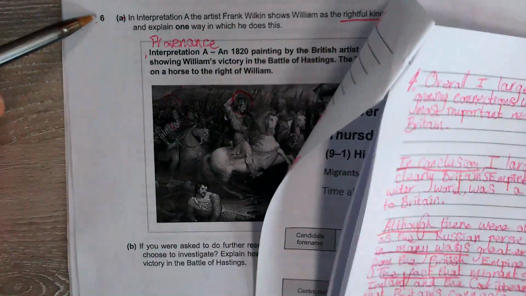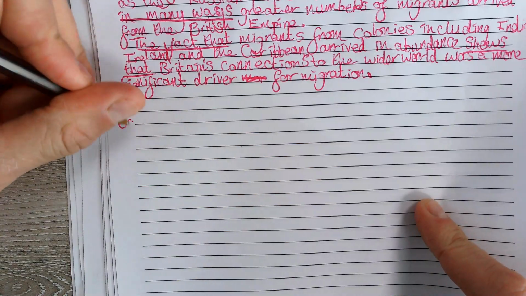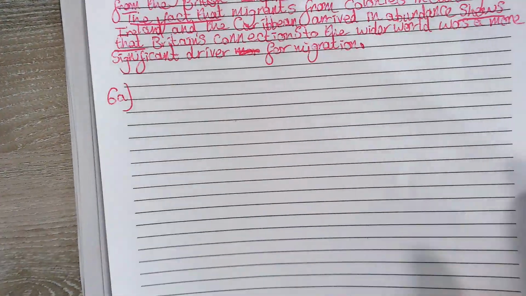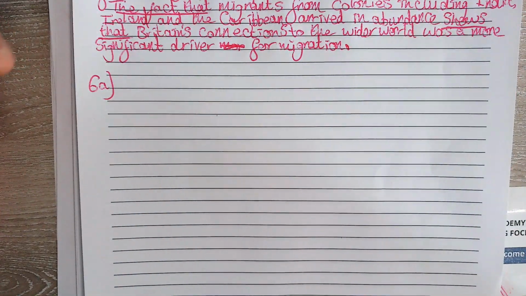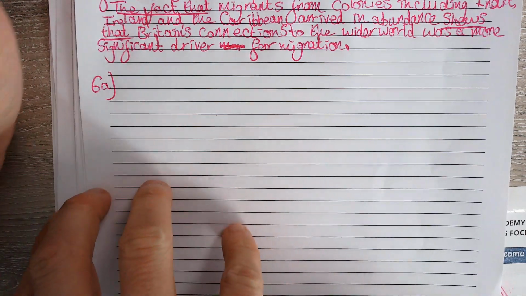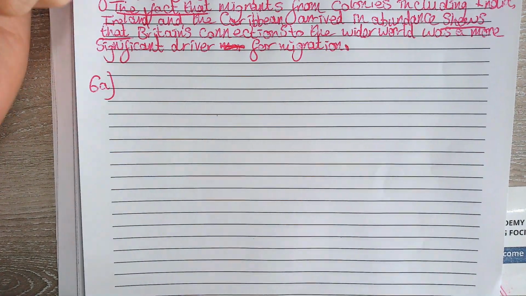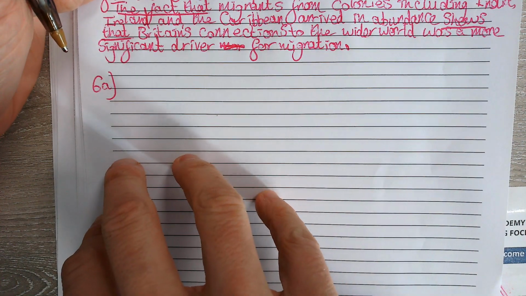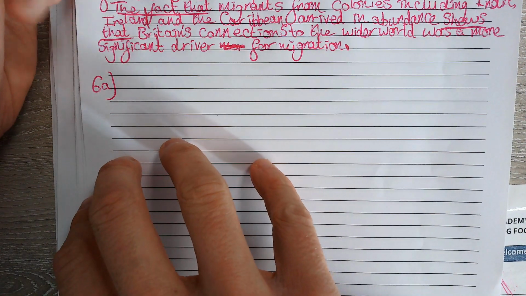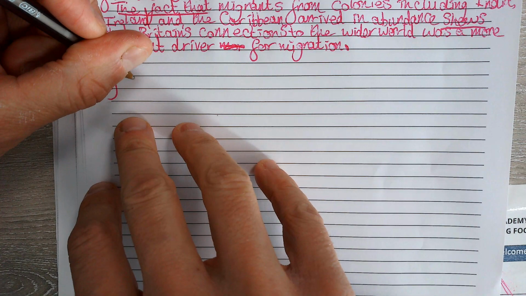I'm going to go to my question paper. This is question 6A. So I'm going to write 6A in my margin, and then I'm just going to start to answer it. You only need to write 2 sentences. You're going to write not very much at all, because we're only going to spend 3 minutes, and we've already spent 30 seconds reading the question and circling something in the picture. So now I've got 2.5 minutes, maybe even 2 minutes. Here's what I'm going to write.